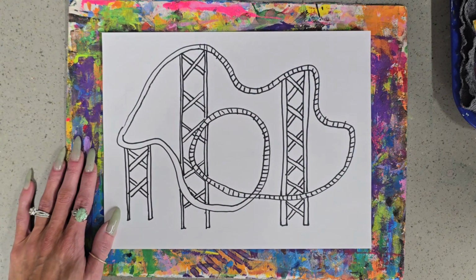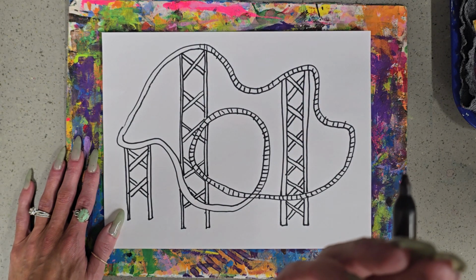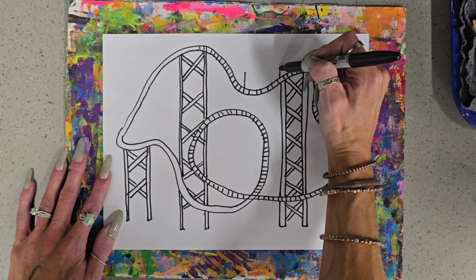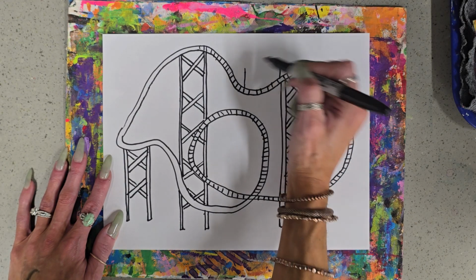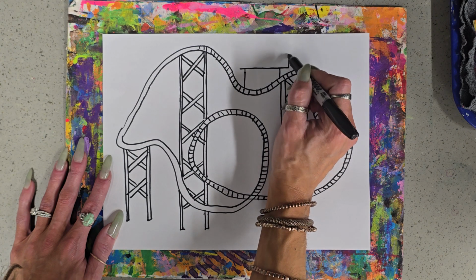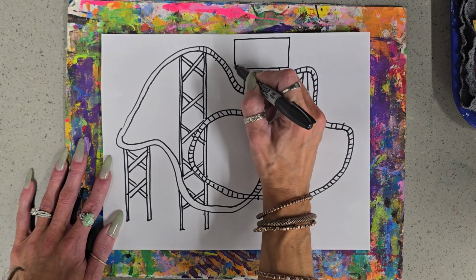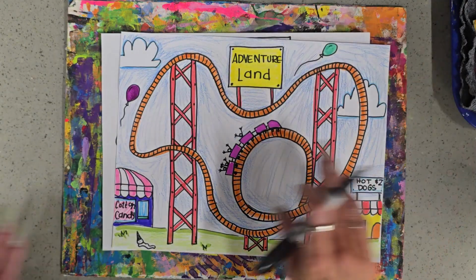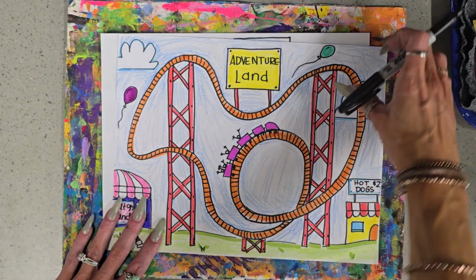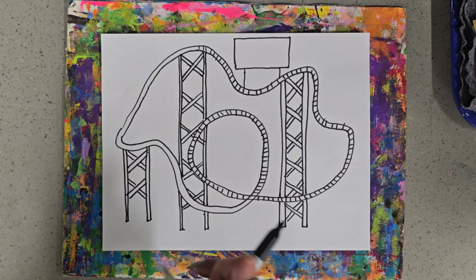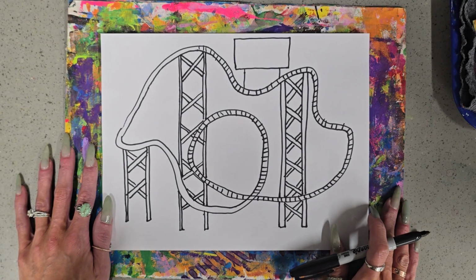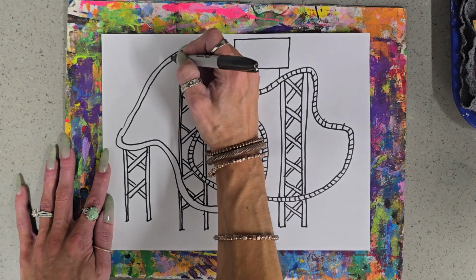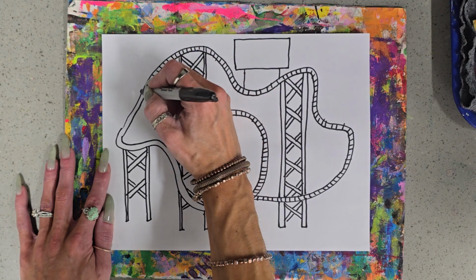I think before I do that, I'm going to add a sign to name my roller coaster. What should this roller coaster be named? It looks like it's not that daring of a roller coaster. Maybe I call it something sweet, like this one I called Adventureland. Pretty cute, pretty simple. You can make it something like the Demon Coaster, or whatever you would like your roller coaster to be, and give it a fun name up at the top.